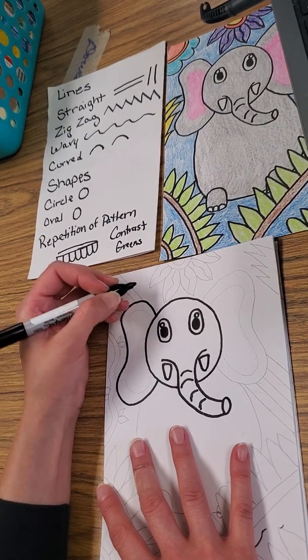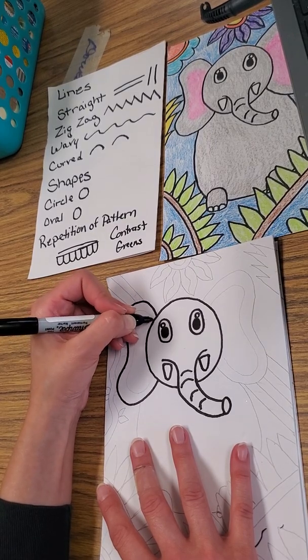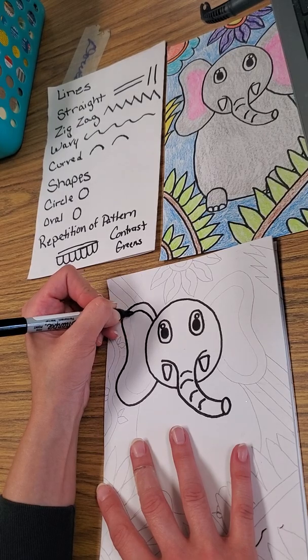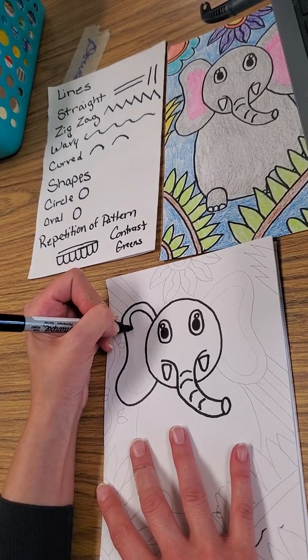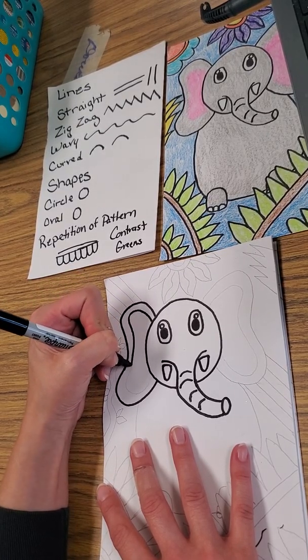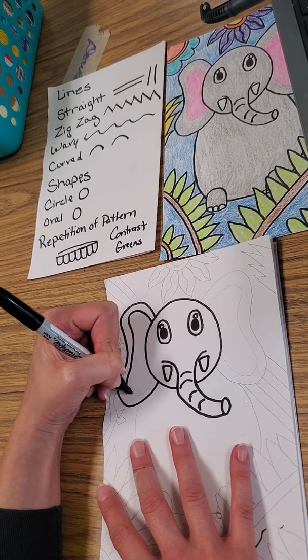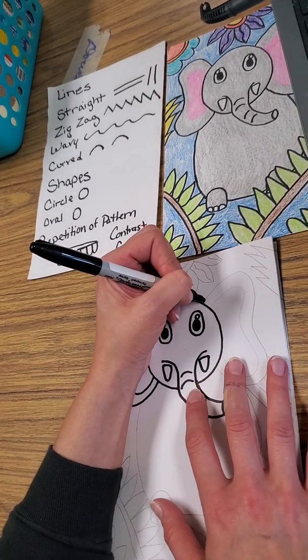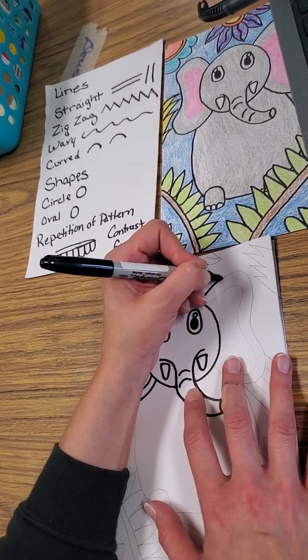And then you're going to kind of follow that line on the inside. Go in just a little. Going to follow that line to show the inside of his ears. And then you're going to do the same thing on this side, only the opposite way.